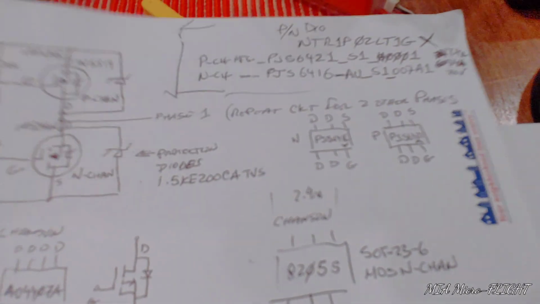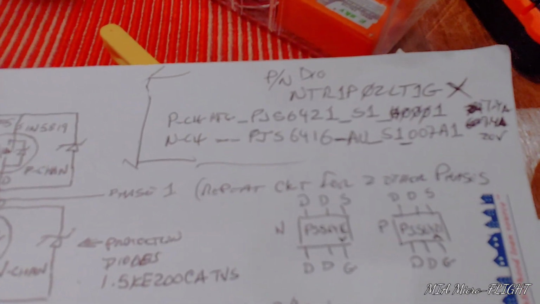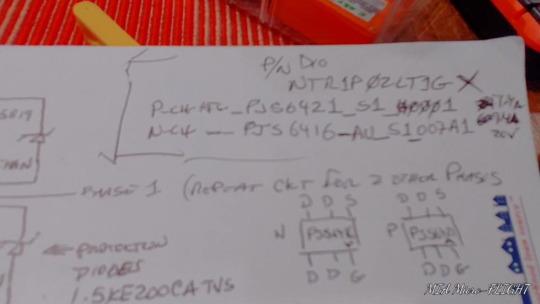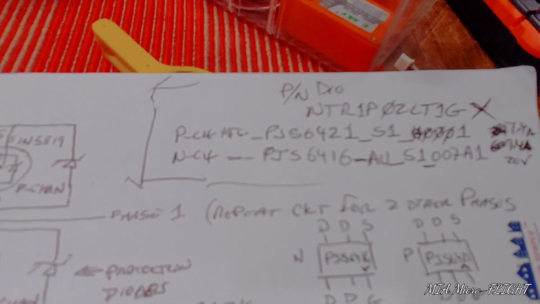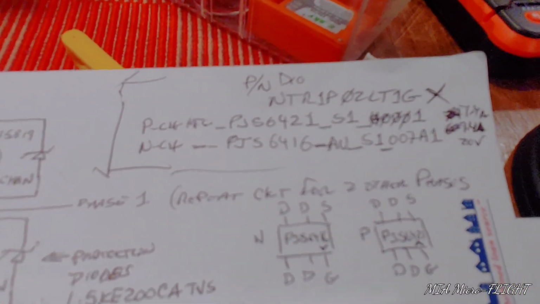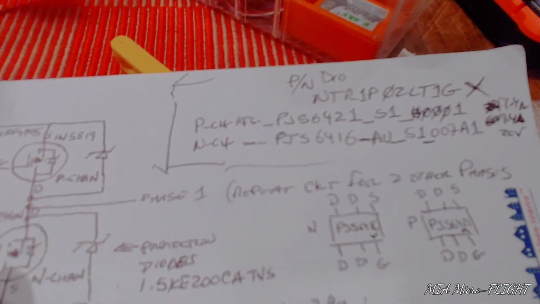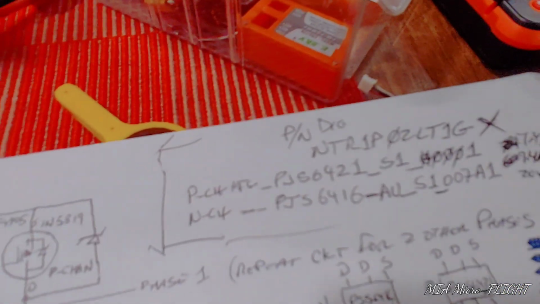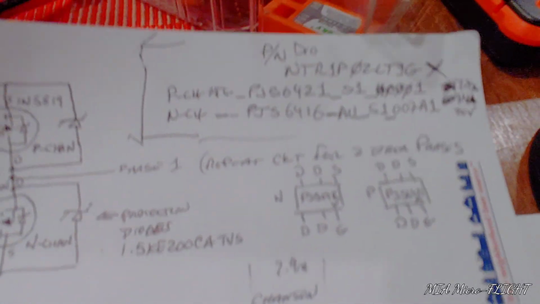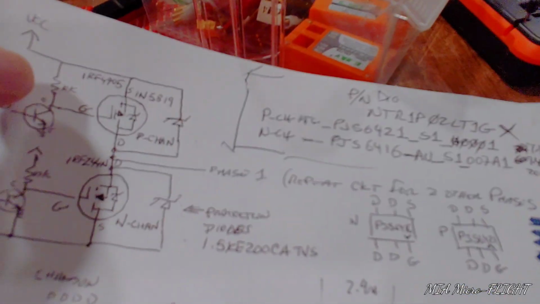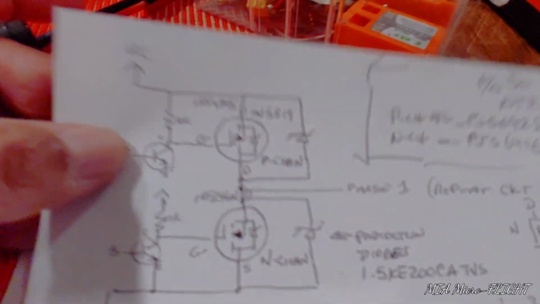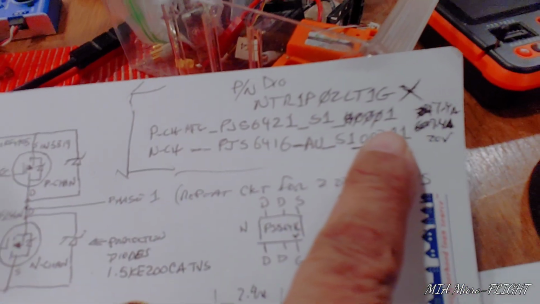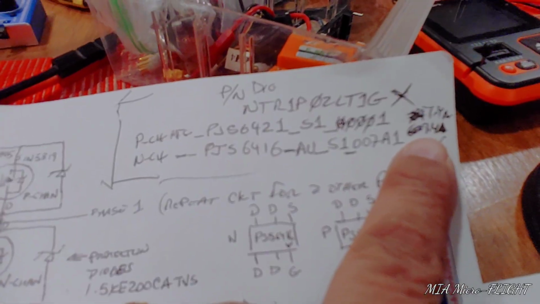Now the replacement MOSFETs that I got are rated at 20 volts for the max voltage across the drain and the source, so that should be fine. I mean, we're only operating at 8.4 volts here, so there's plenty of room. They are also rated at 7.4 amps.